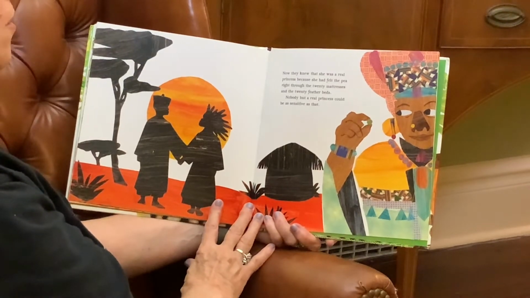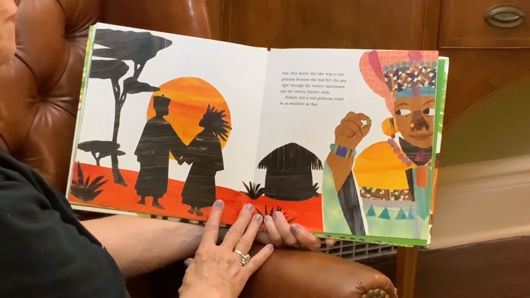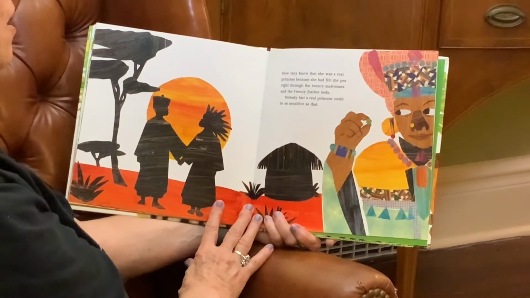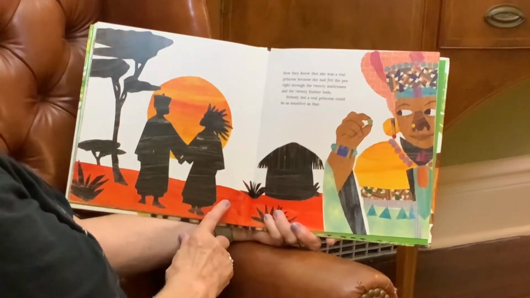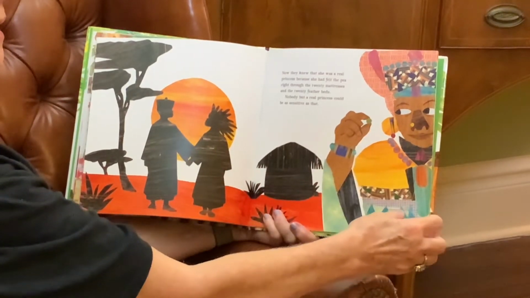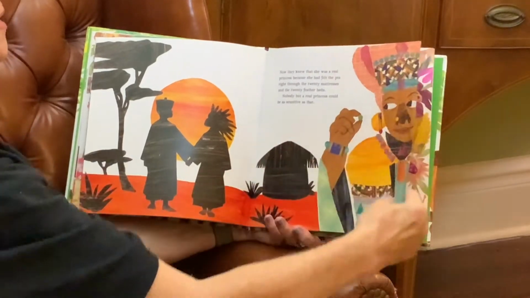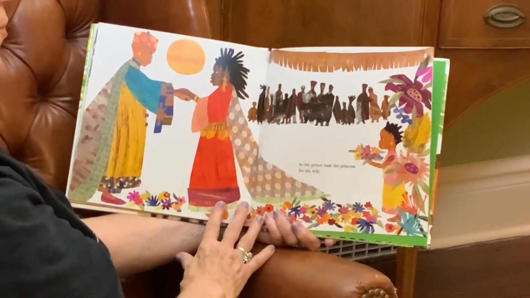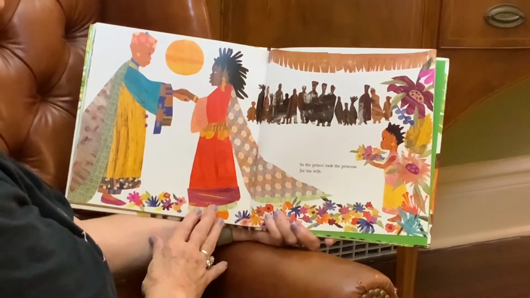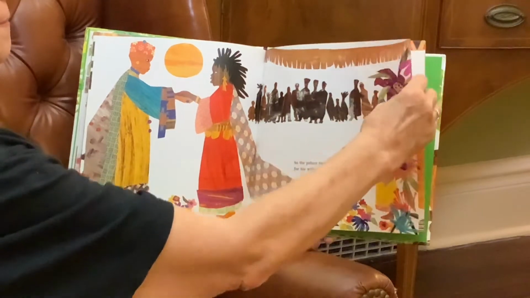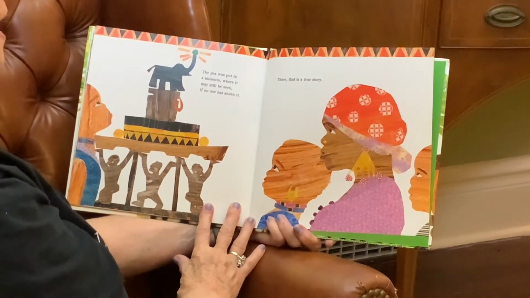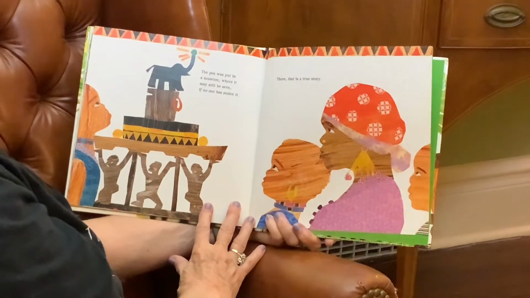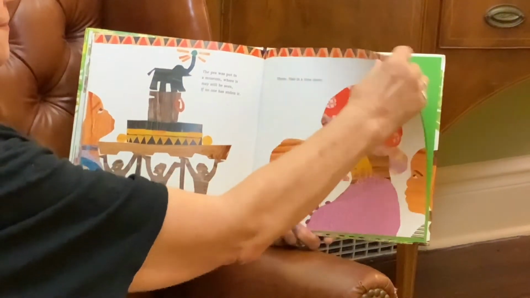Now they knew she was a real princess because she had felt the pea right through the 20 mattresses and 20 feather beds. Nobody but a real princess could be as sensitive as that. So there's the prince, and there's the princess, and there's the queen with the tiny pea. So this princess was very sensitive. So the prince took the princess for his wife, and here they are at their wedding. The pea was put in a museum where it may still be seen if no one has stolen it. There, that is a true story. And they lived happily ever after.